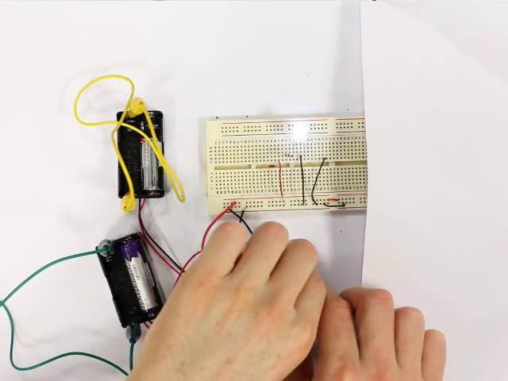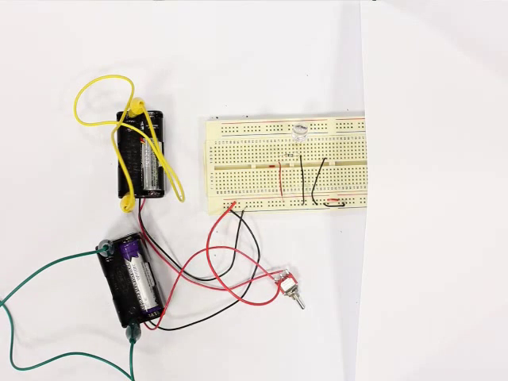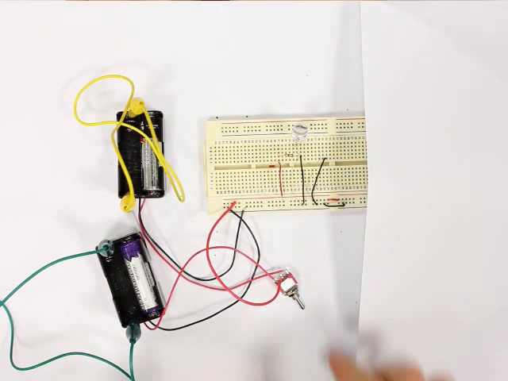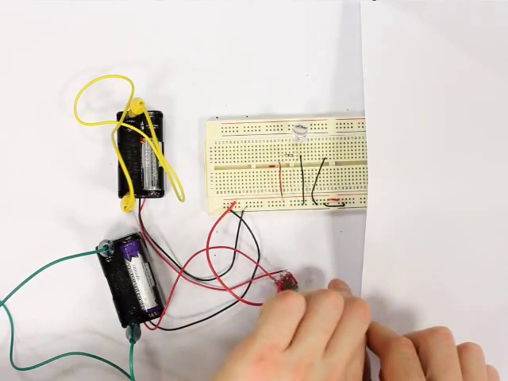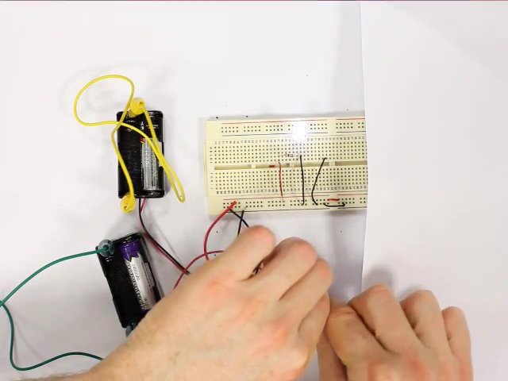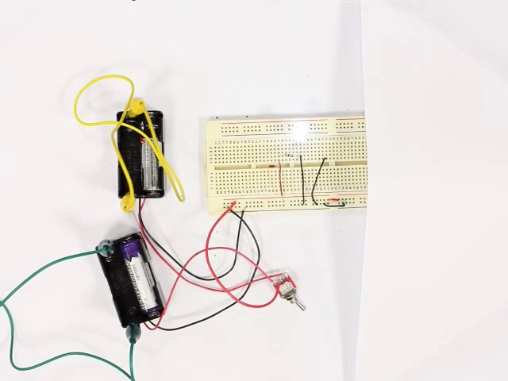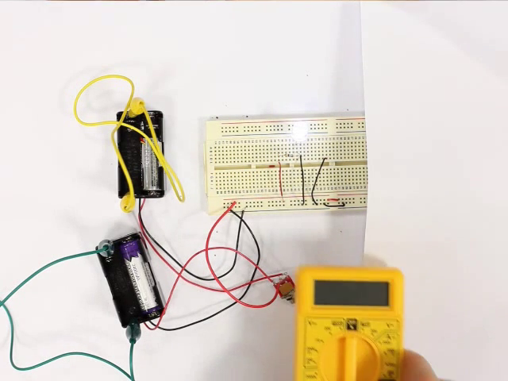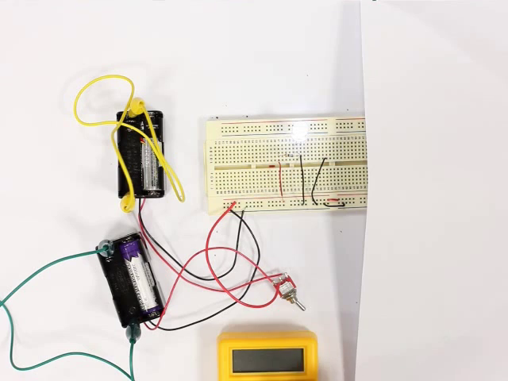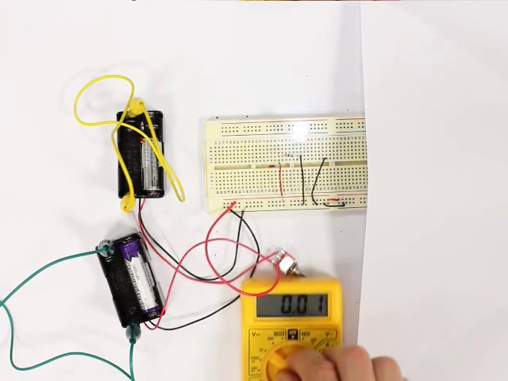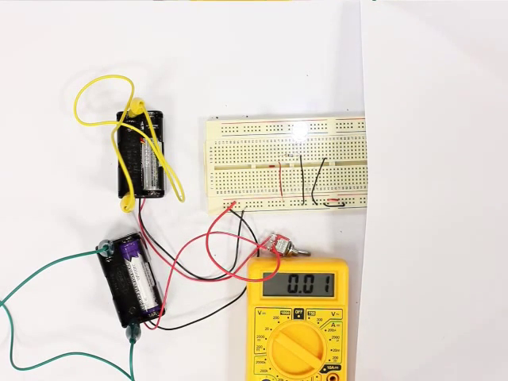First of all though, let's take a look at where the power is being consumed in this circuit. I will switch that to the 4.5 volt source, and I have a multimeter here, so I'll turn that on to voltage. It's not zeroing for some reason, but let's not mind that for the moment.